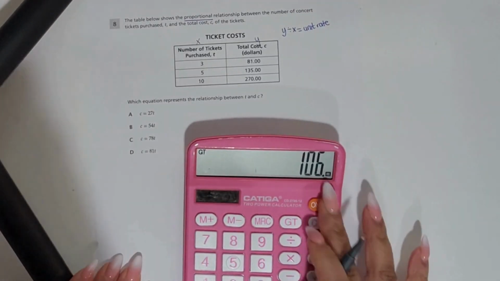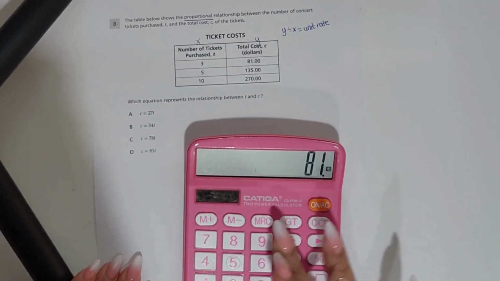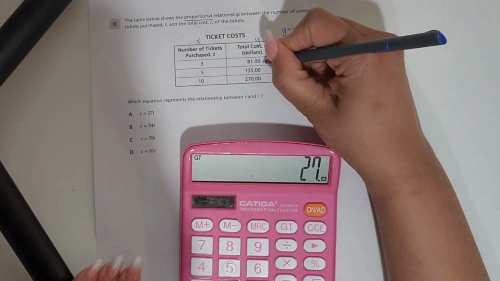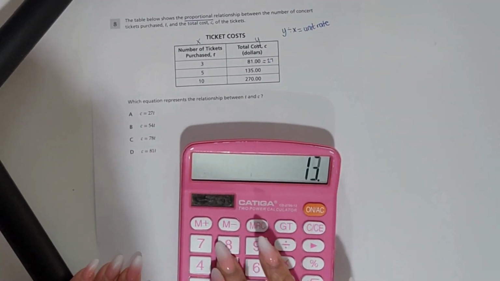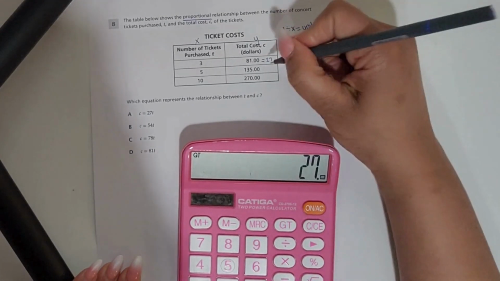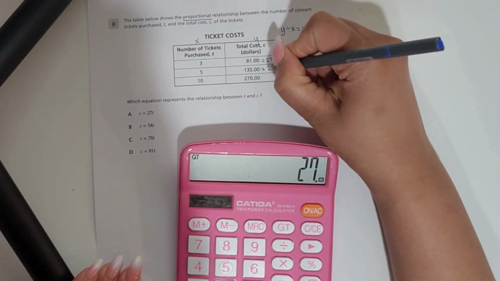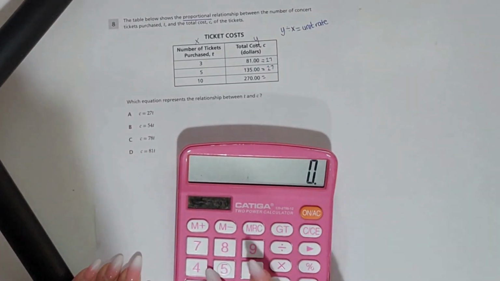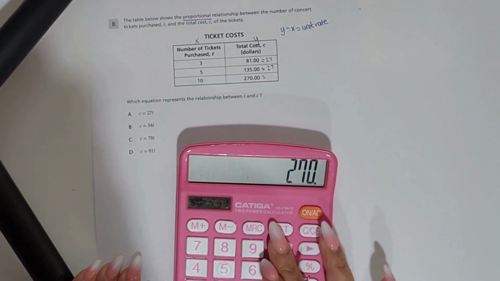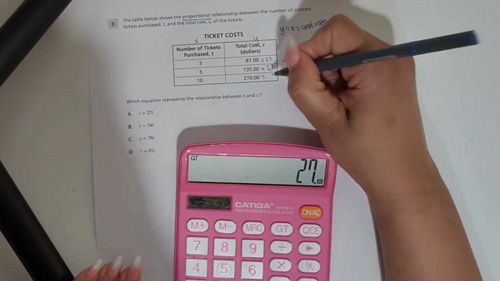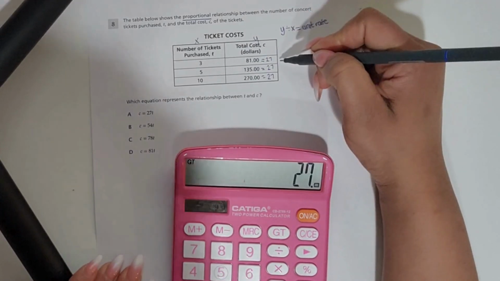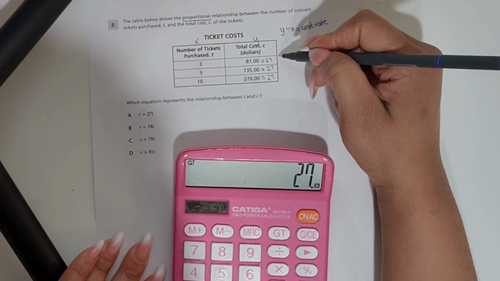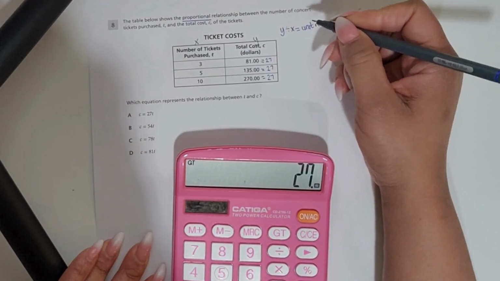So now we have 81 divided by 3, that's 27. 135 divided by 5, that's 27. And then 270 divided by 10, that's 27. And so it is clear that this table is proportional because it has a unit rate of 27.